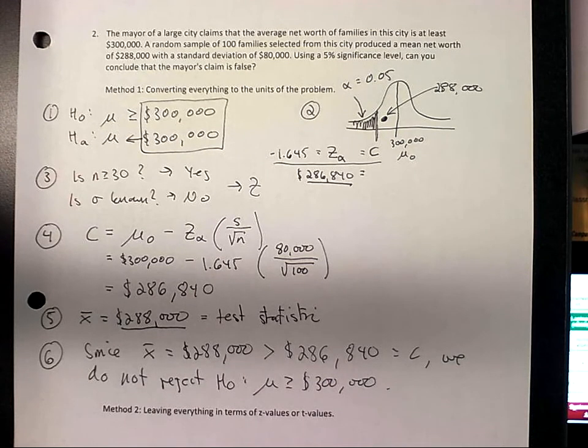And what I keep comparing these things to is I keep saying that, hey, we always want to compare apples to apples, right? So what we just did here is we initially looked up our critical value as a z-value because we can get this z-value based off of our alpha. We've done this a whole bunch of times now this semester. But we don't want to compare 288,000 to a z-value of negative 1.645. That would be comparing apples to oranges. So that's why we converted this critical value to a dollar amount. Now we can compare dollars to dollars and we're apples to apples.